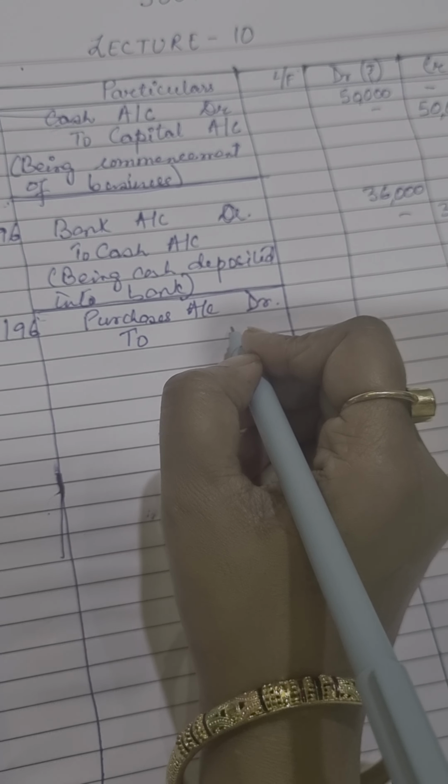You paid 21,000. So 21 plus 1,000 is 22,000. This is what you were supposed to pay to Messrs. Sharda. Messrs. Sharda was supposed to receive 22,000, but you paid only 21,000 and discount is 1,000. Being amount paid to Messrs. Sharda and company and discount received. You received discount.